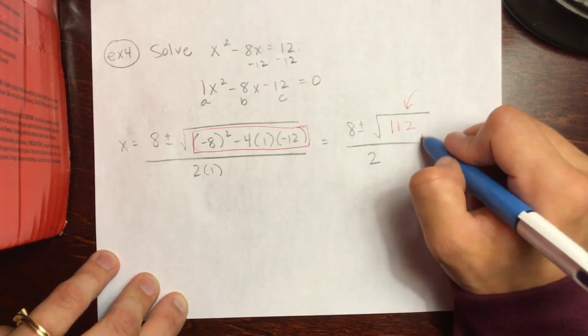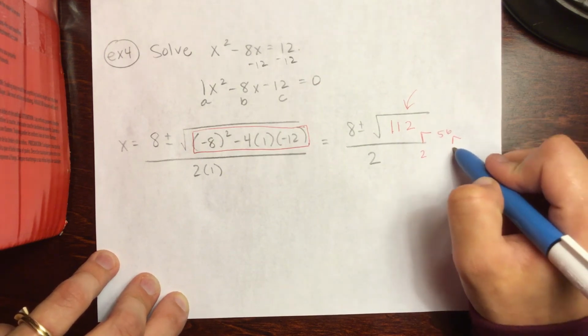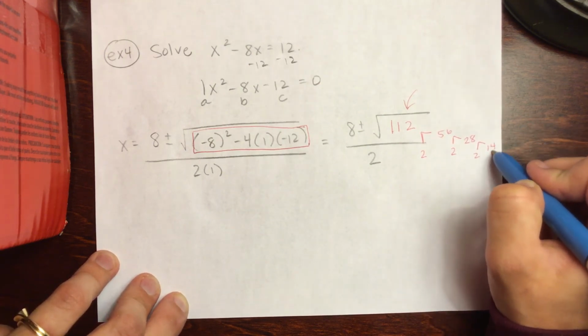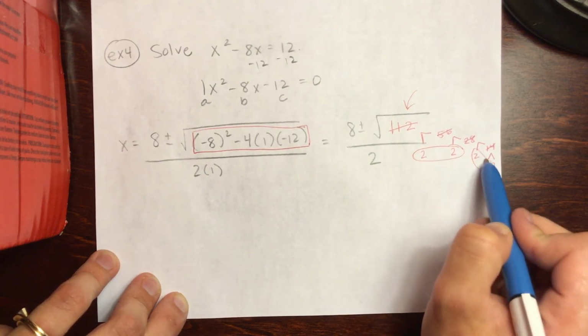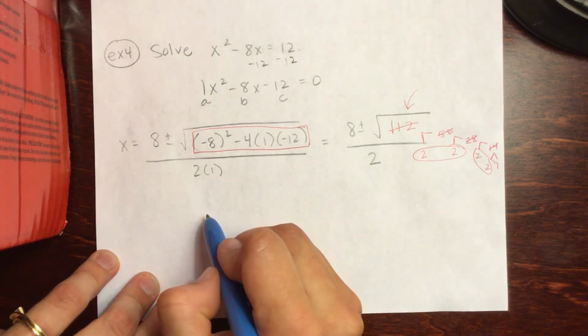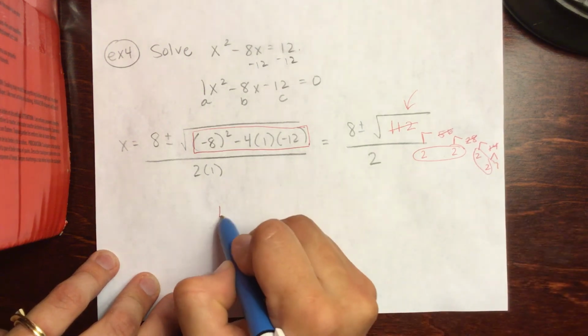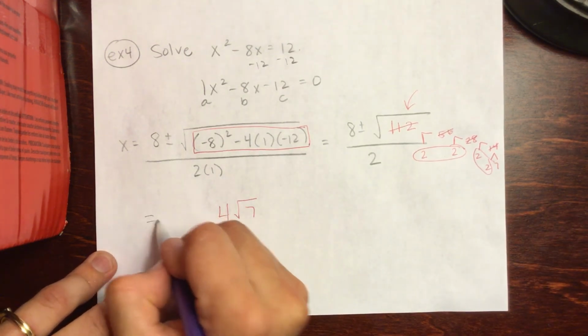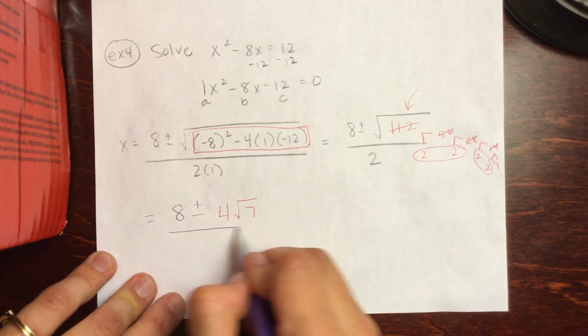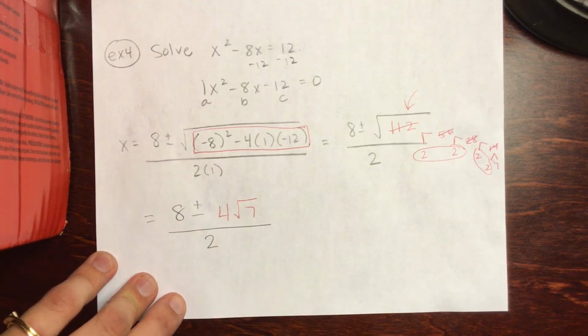All right, let's break this down. Okay, I have a pair of 2's and a pair of 2's. So 2 pairs, 2 times 2, or 4 comes out, and 7 stays underneath. I still have my 8 and my plus or minus in the front, and I still have it over 2.